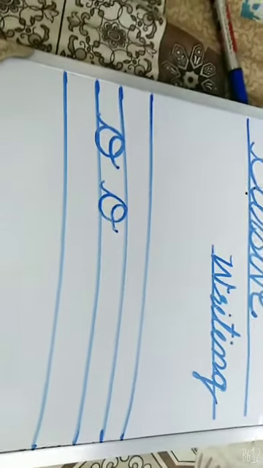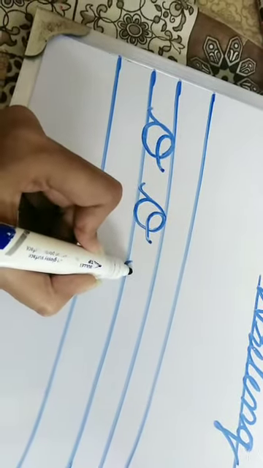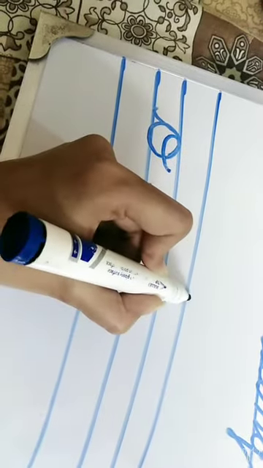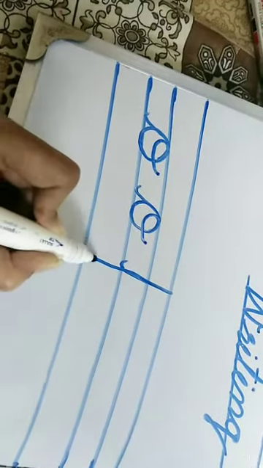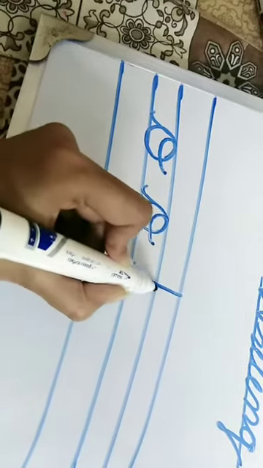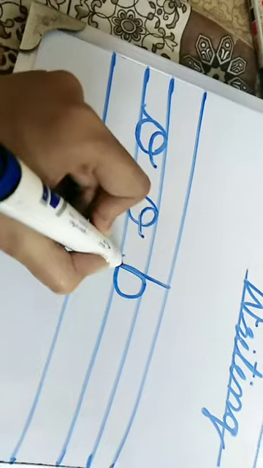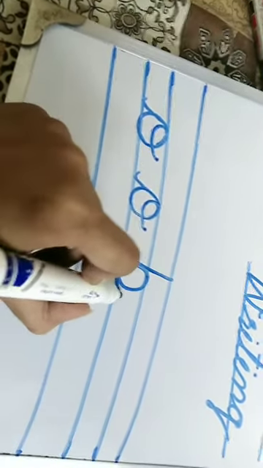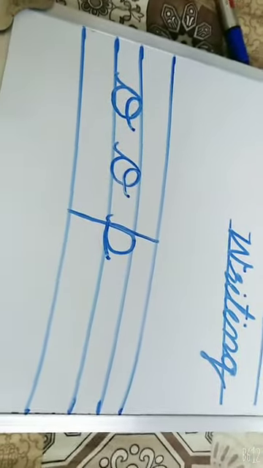Now I am going to write lowercase character P. Touch the third line, then slide diagonally, move your line upward to the first line, then come straight down to the fourth line, then come back by overwriting this line up to the second line, make a curve here, touch the third line. Now take the line out from this letter P. Now pick up your marker. Here is lowercase character P.